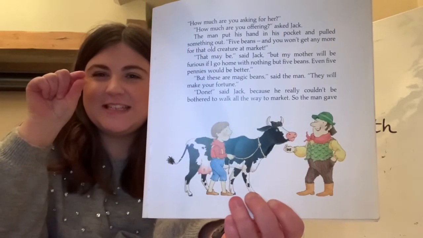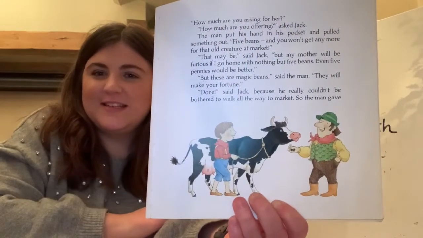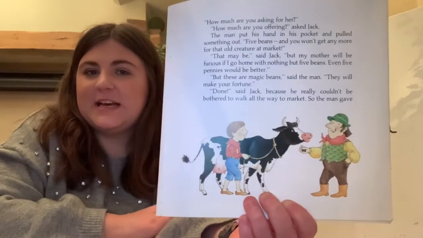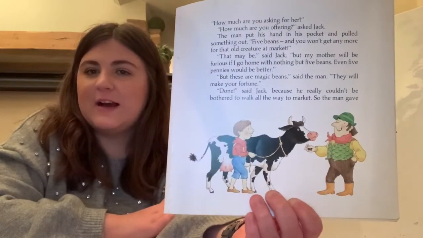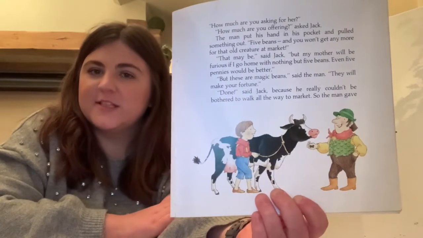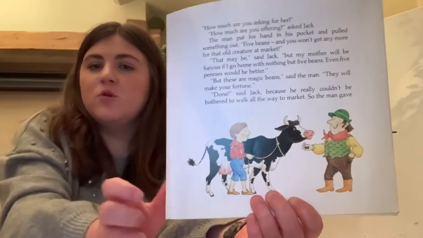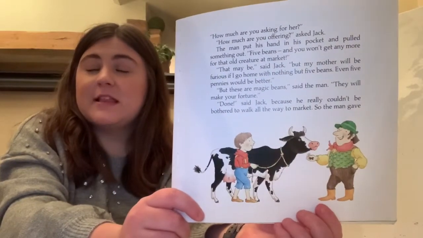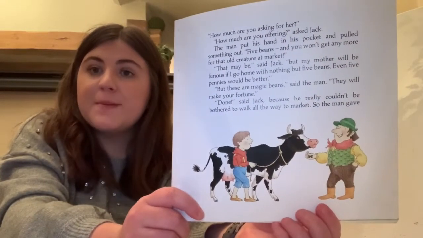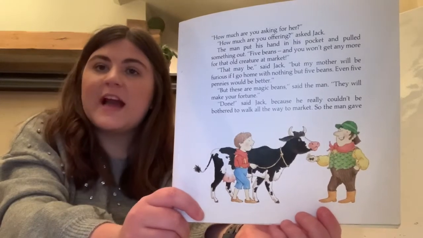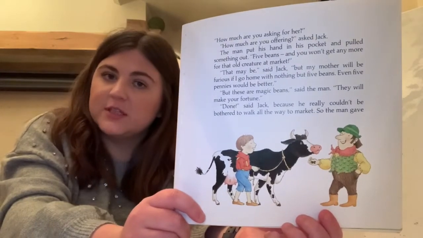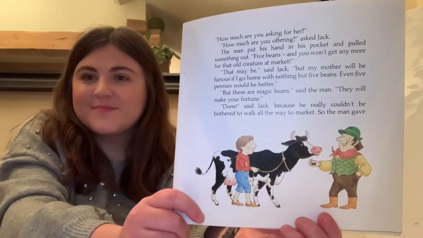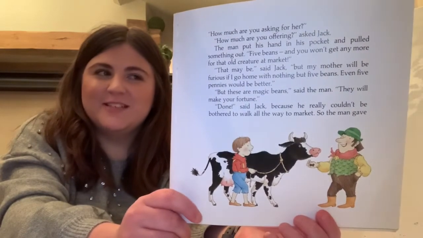Is it teeny weeny? All of those words that you are saying now to describe the cow are adjectives. You have told me more information about the cow, so that if I sat there with my eyes closed, I could imagine what the cow looks like or feels like or smells like. Super duper guys, well done.